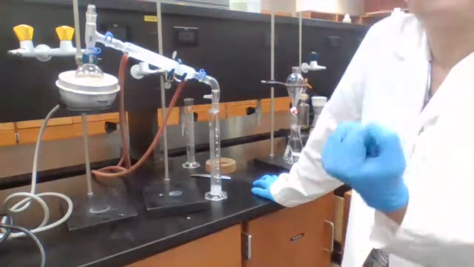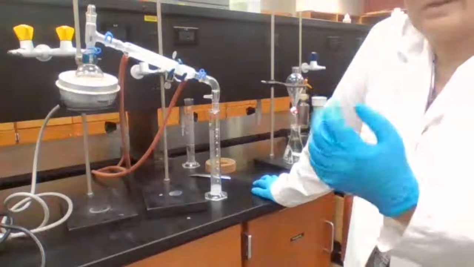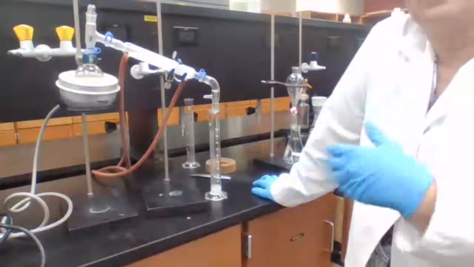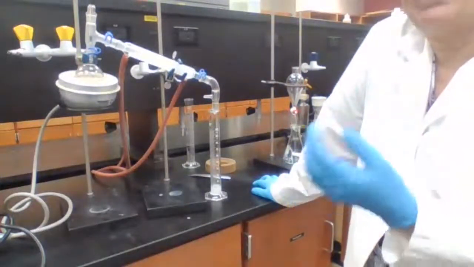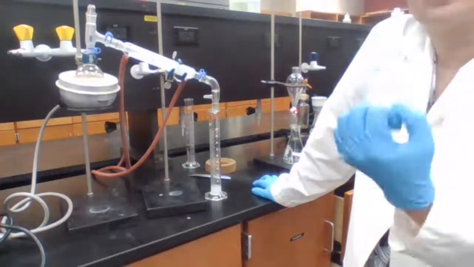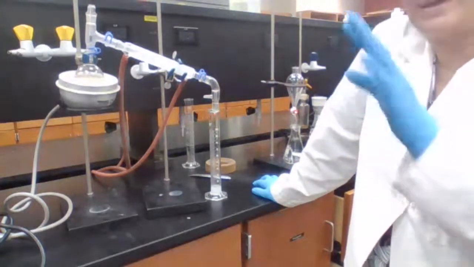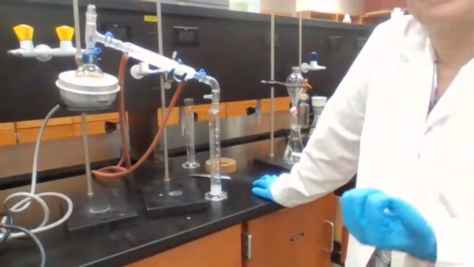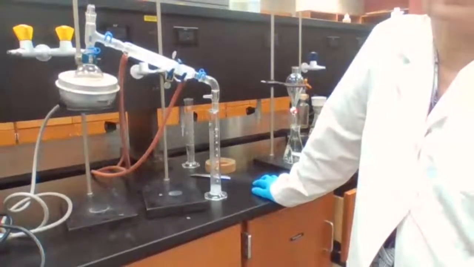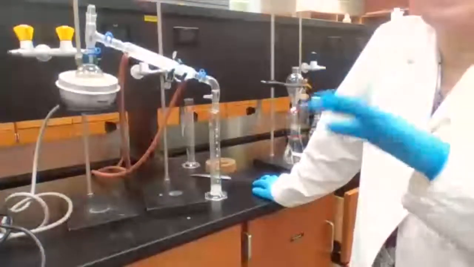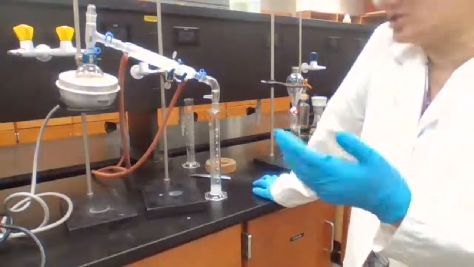Salt kind of draws out the water. So a salty aqueous solution is going to get as much water as possible from the organic layer, and then the organic layer becomes more clear or more distinct, so you could see the separation better.